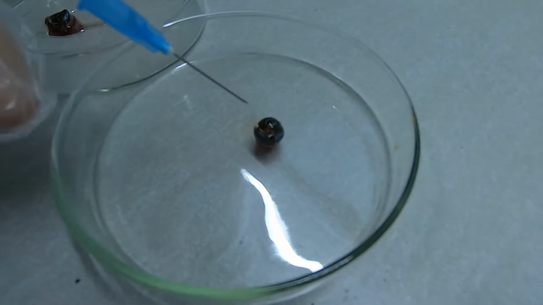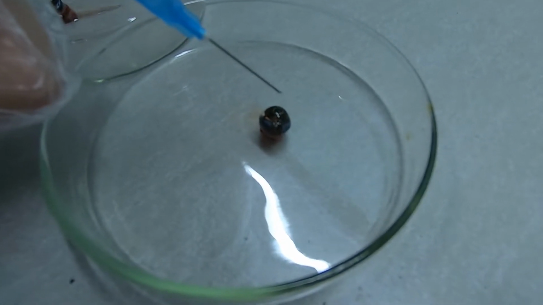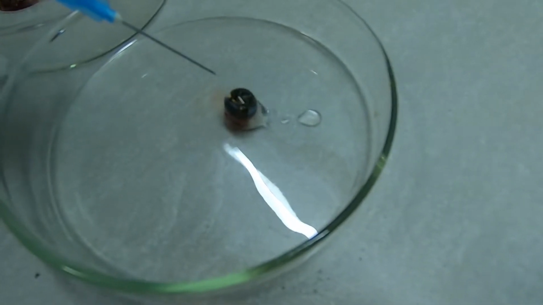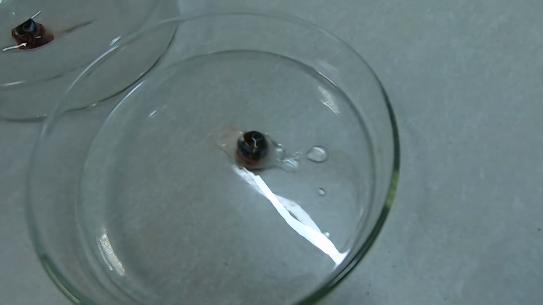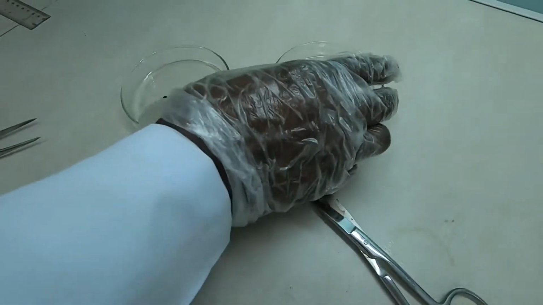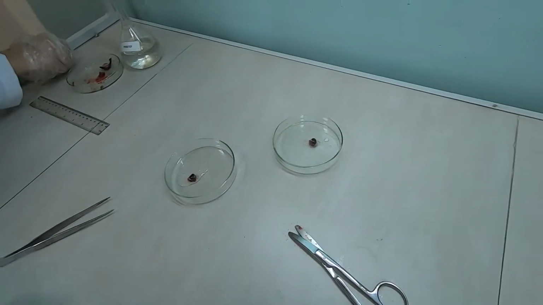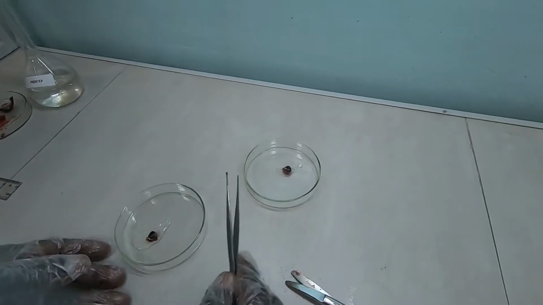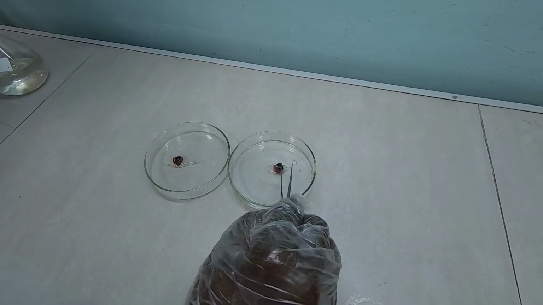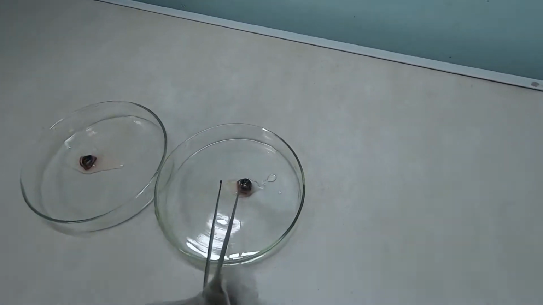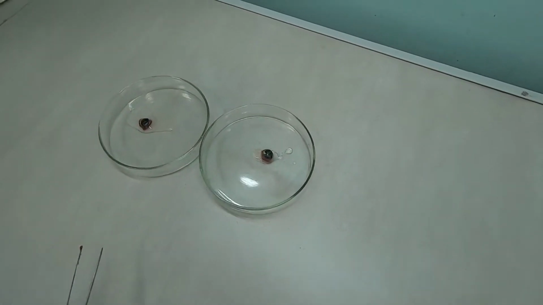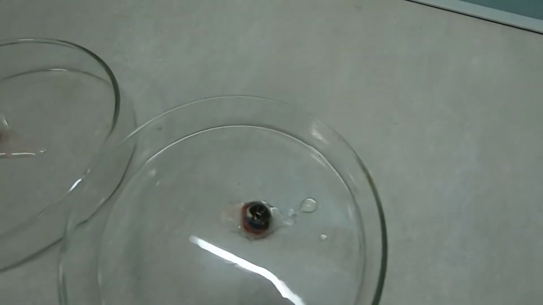Don't touch it. Okay, and then you put it under light. You will see what will happen. You see, it's already getting wider and wider. Can you see it? It's becoming wider and wider. It may be hard to see.